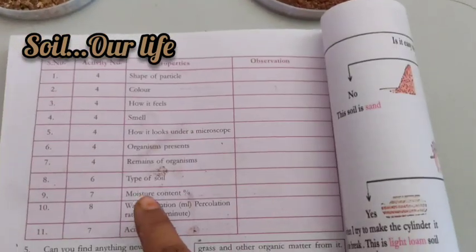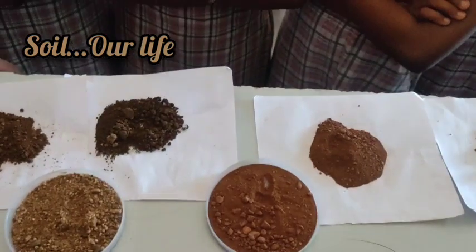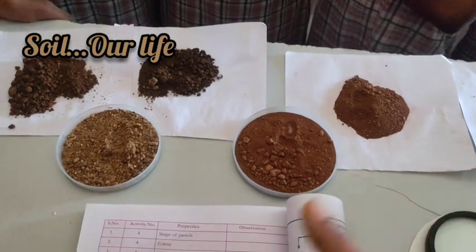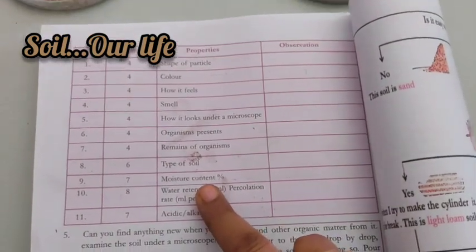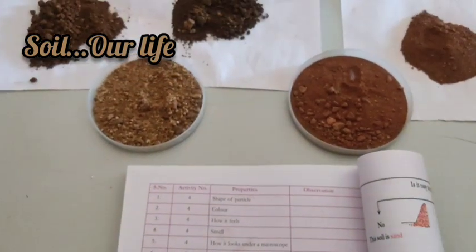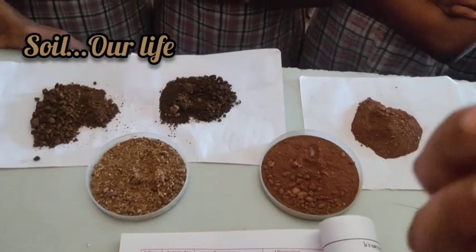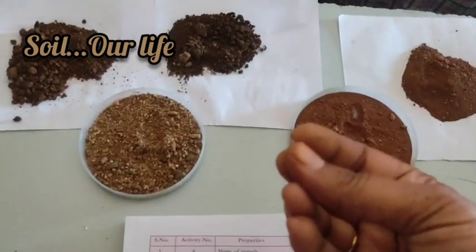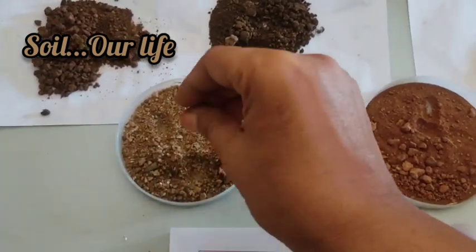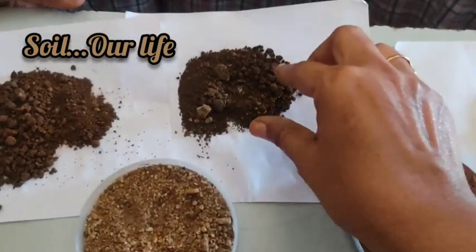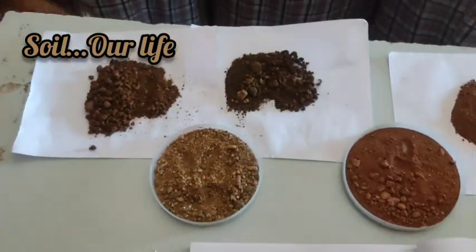So next is type of soil. Here red soil, sandy soil, black soil, all these are the different types of soils. Next, moisture content. Moisture content means the water. Some of the soils absorb the water much, and some of the soils absorb the water less. Like sandy soil, when you look at it, it is very dry. When you see black soil or red soil, you can find they are moist in nature.